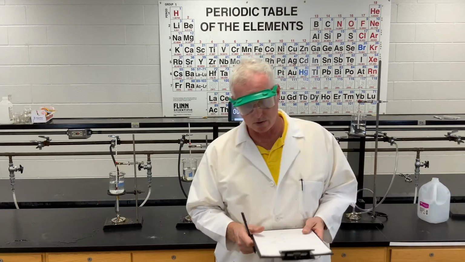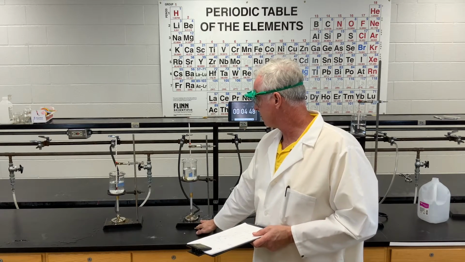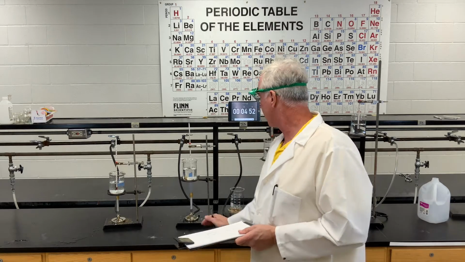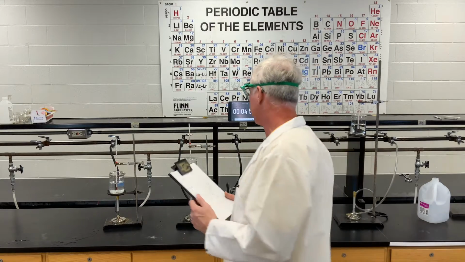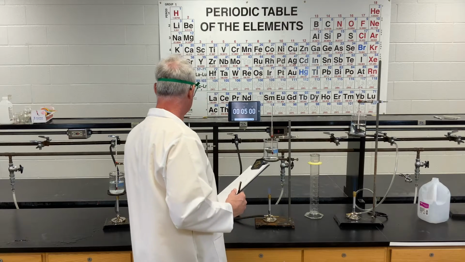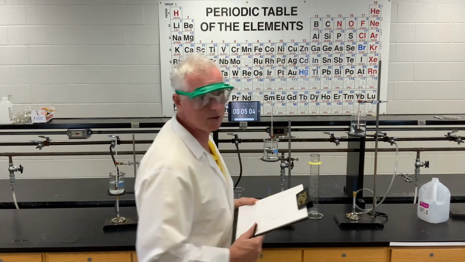Our target temperature was 90 degrees, and height number 2 reached that at 4 minutes and 30 seconds. So I'm going to turn this one off. And we'll see how the others do, how much longer they take.